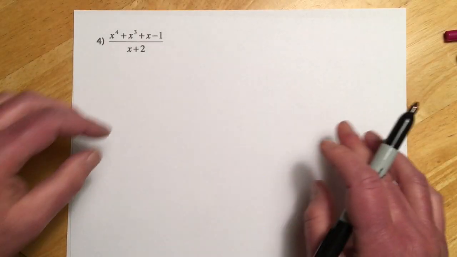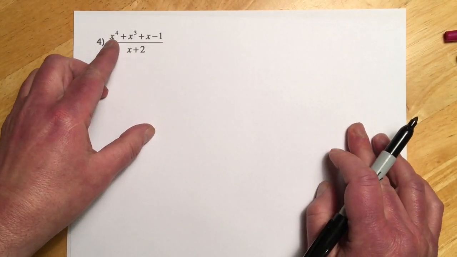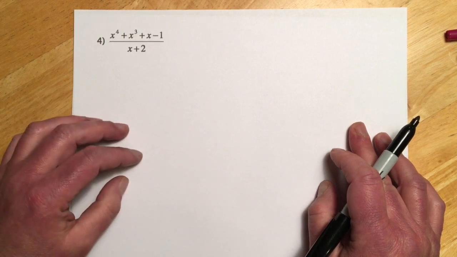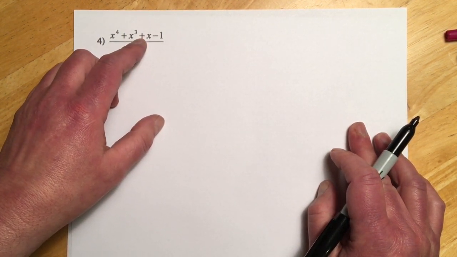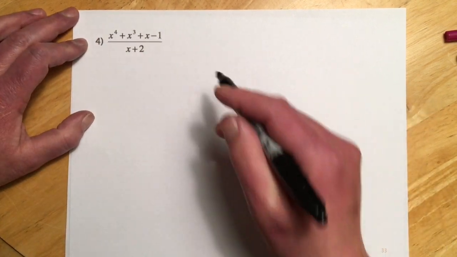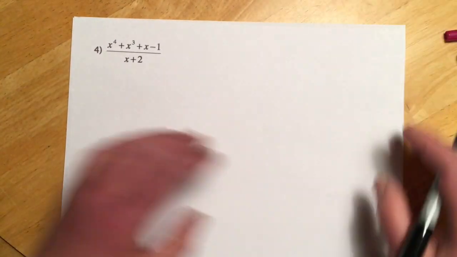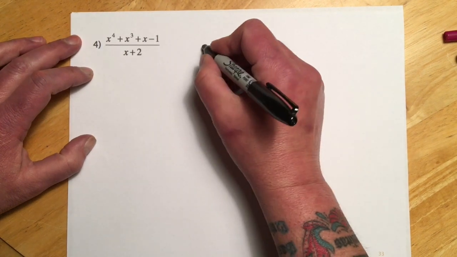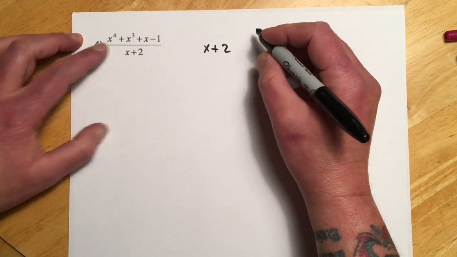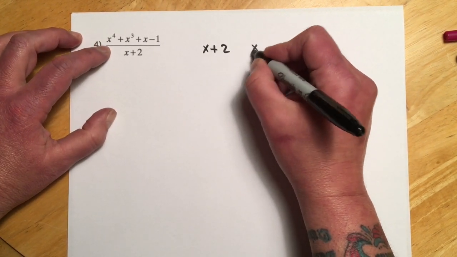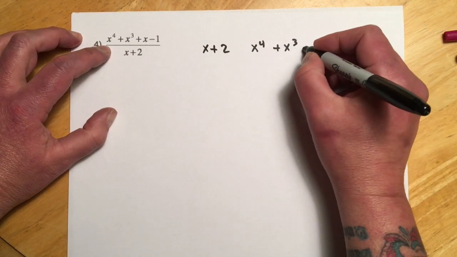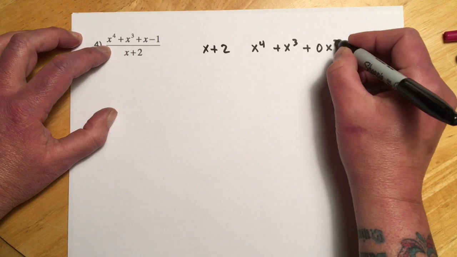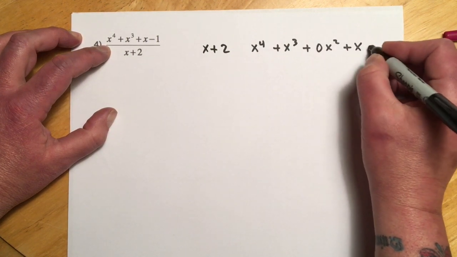Okay, so this one has a little bit of a different thing. It's x to the fourth, which means it's going to be really long. And then it also has where it's missing a term. So we're going to have to do something about that x squared, and I'll show you what here. Let's see. So we're going to go x plus 2. And then this is going to go x to the fourth plus x to the third, and then for the x squared, I'm going to go plus 0x squared, and then plus x minus 1.